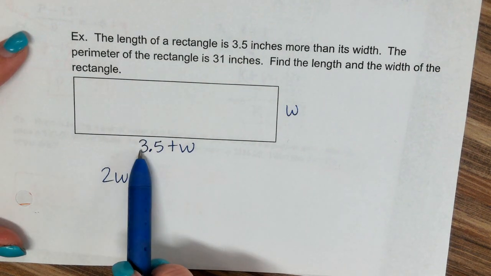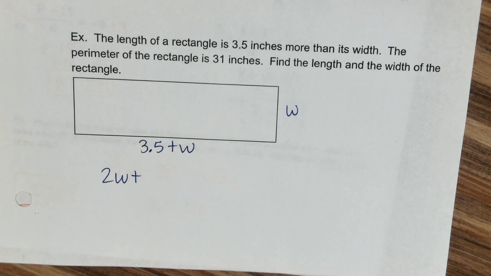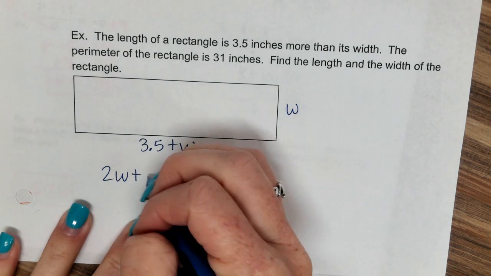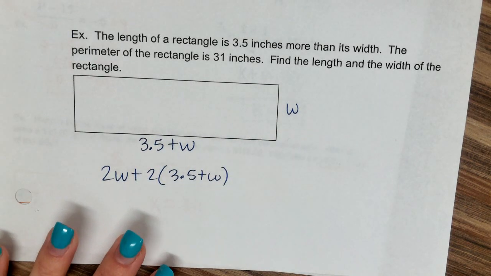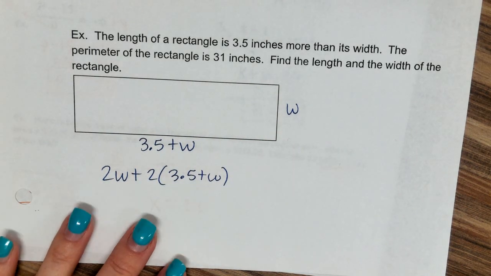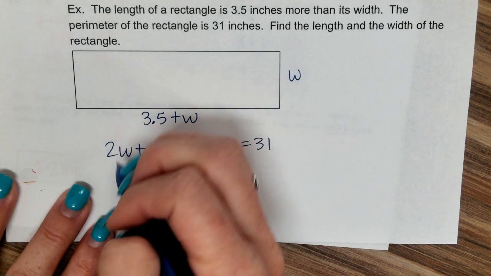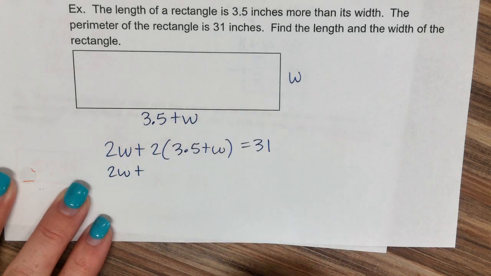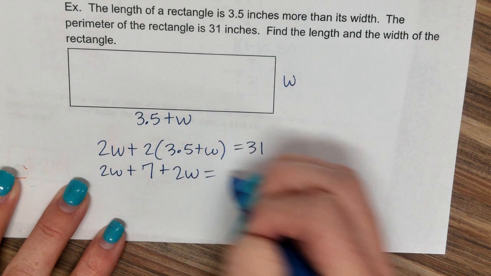Plus, and then I'm going to have to do this twice. I could do 2 times that, or I could write 3.5 plus W plus 3.5 plus W. Which way do y'all want to do it? Multiply. So plus 2 times, why do I have to put it in parentheses? Because I have to multiply the entire thing by 2. Because there's 2 of them, and that's going to add up to equal 31. So I have 2W plus 2 times 3.5, which is 7, plus 2 times W, which is 2W, equals 31.